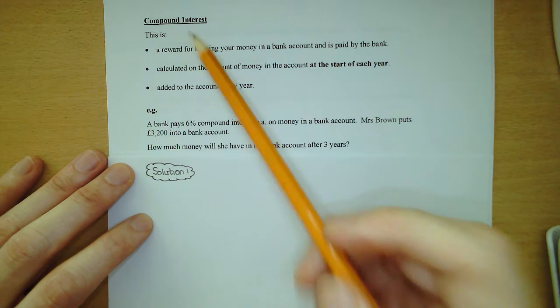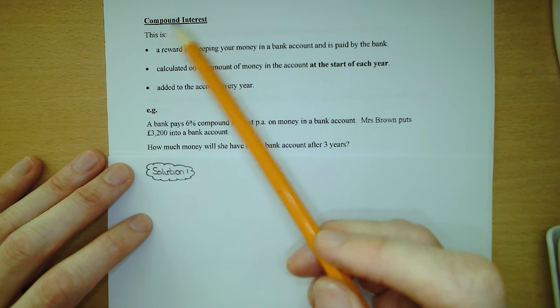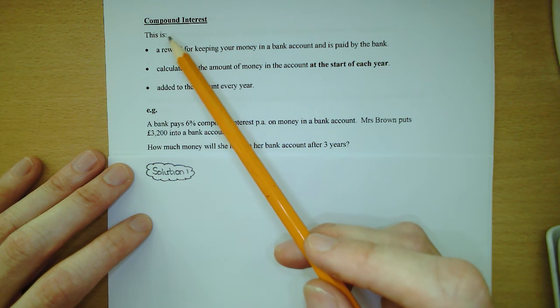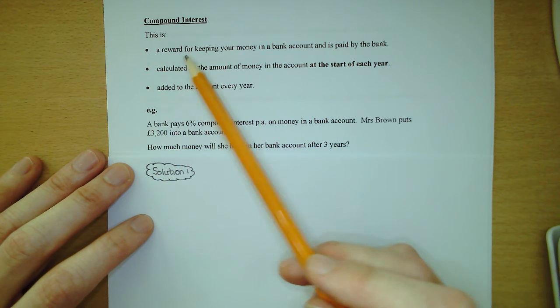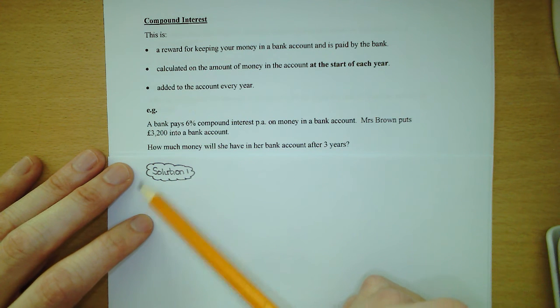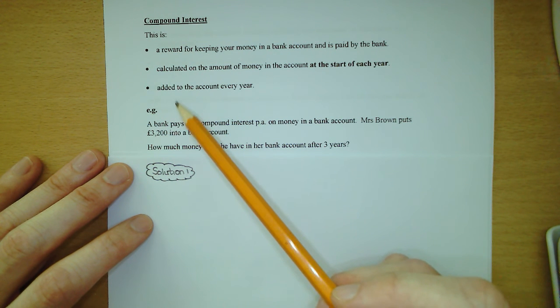We're now going to look at financial maths: compound interest. So it's very similar to simple interest, but there's one big difference. The similarities: it is a reward for keeping your money in a bank account and is paid by the bank, and it's added to the account every year. But here's the big difference.